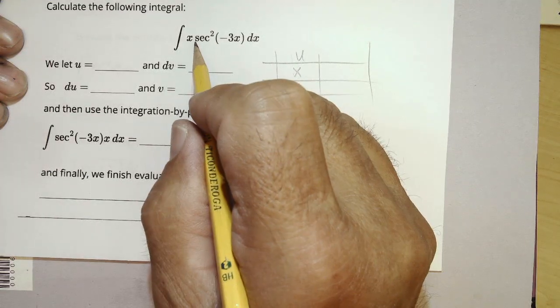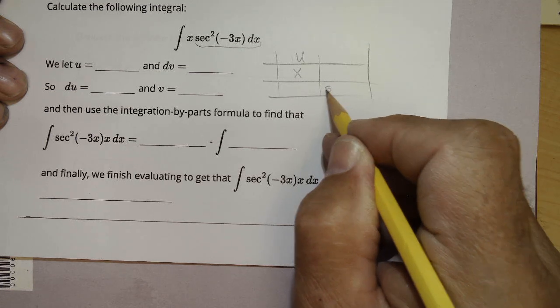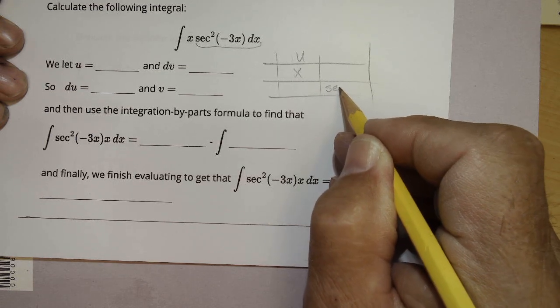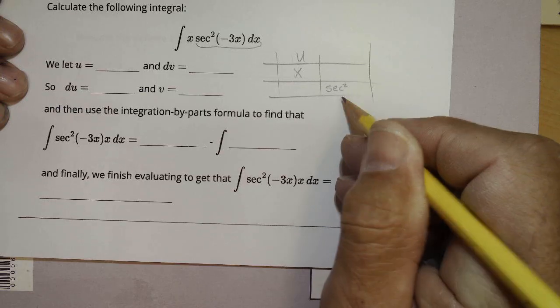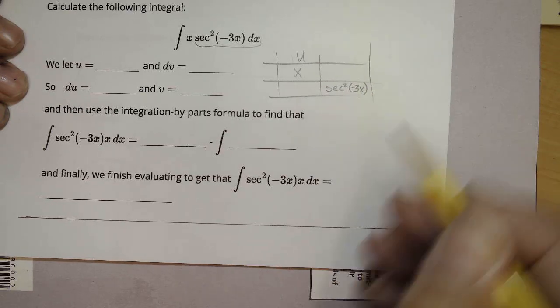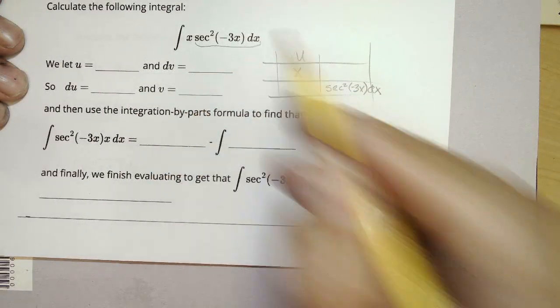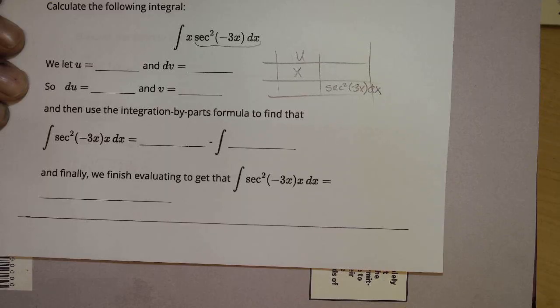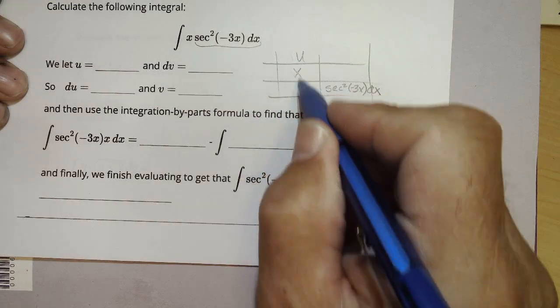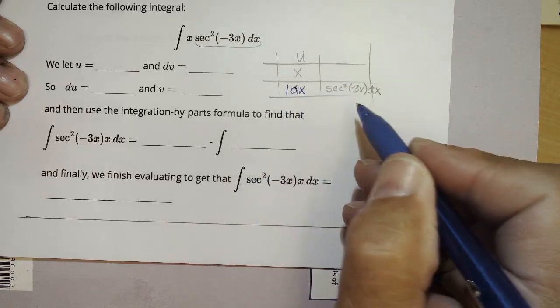And we let the rest of this be dv, the derivative of v, the rest of it all the way through the dx. And if we find the derivative of x, it's 1 dx.